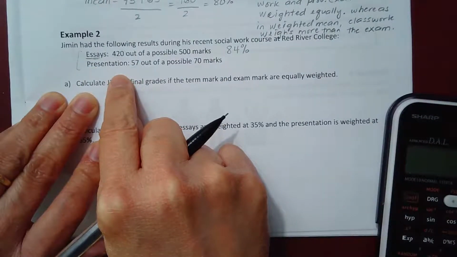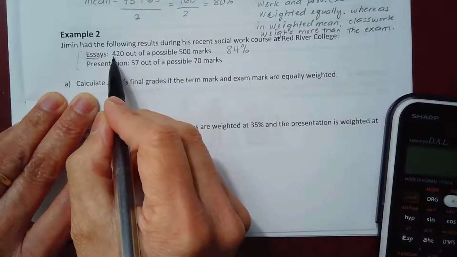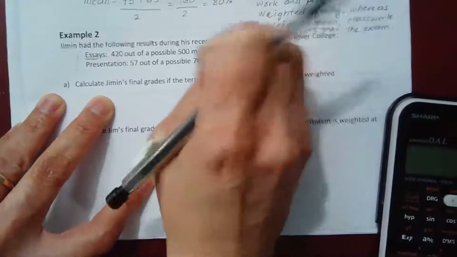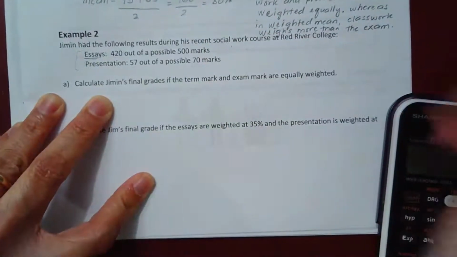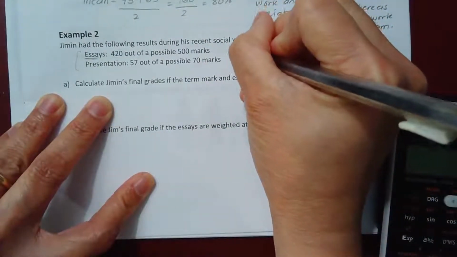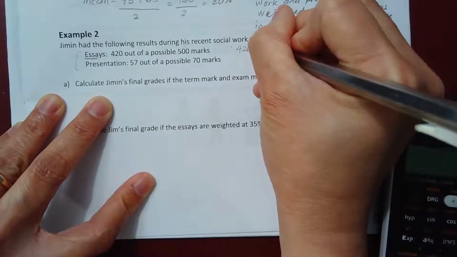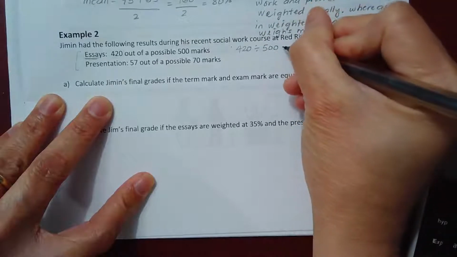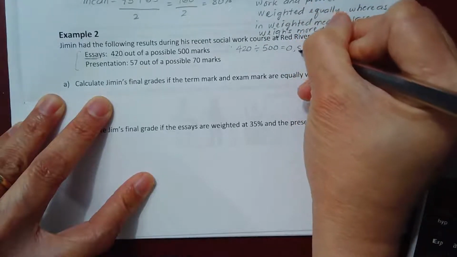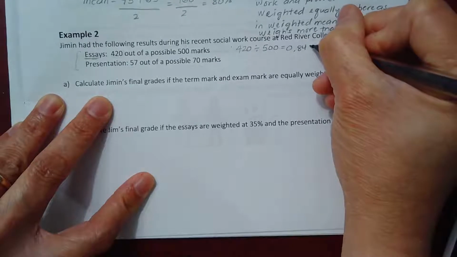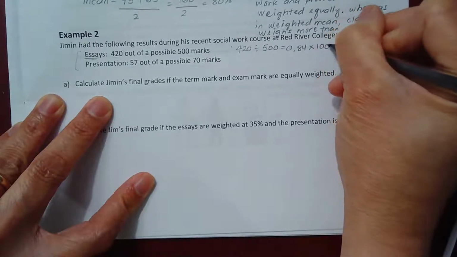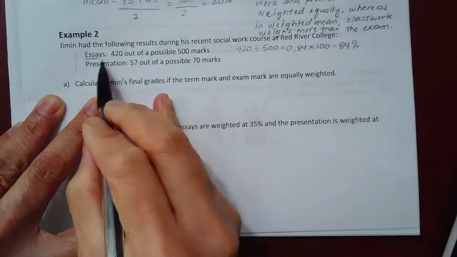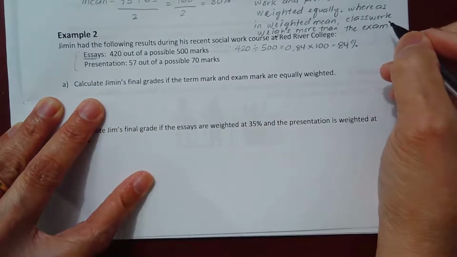Okay, so just to see what that looks like again, how I got 84%. I'm just going to erase this one again, just show you how I got 84%. I got 420 divided by 500. I'm going to get 0.84. And then to make it a percent, timesing it by 100%, so it's 84%. Okay, so that's the score for essay.